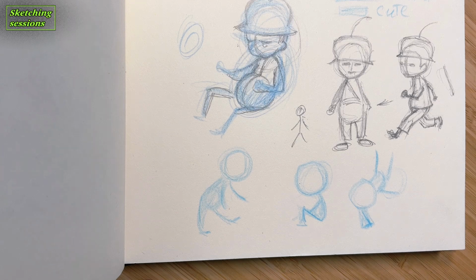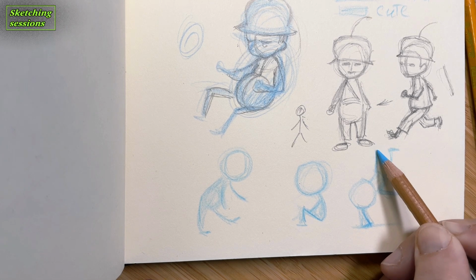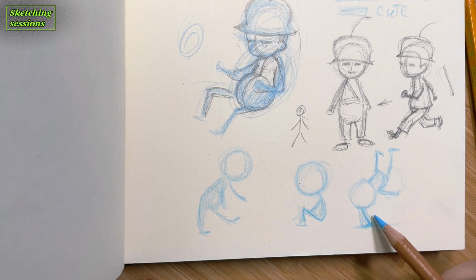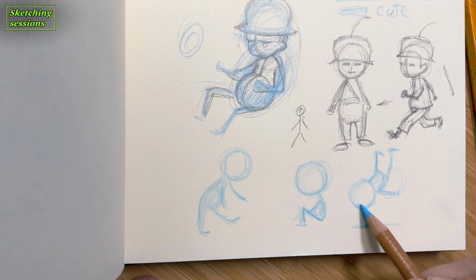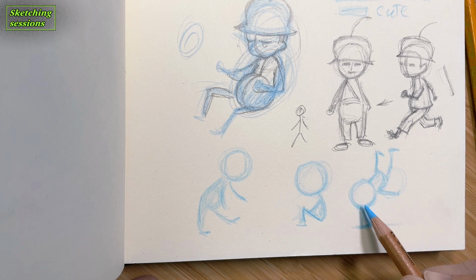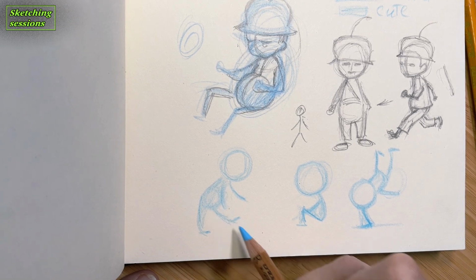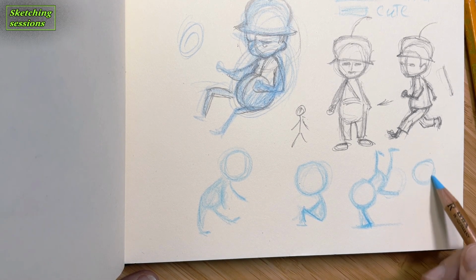For example, if this character stands on its hand, I should move it aside a little bit, because I would like to get balance here.